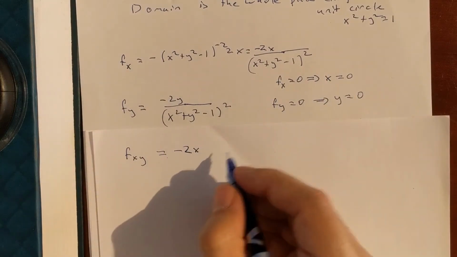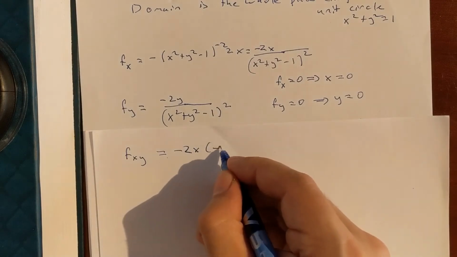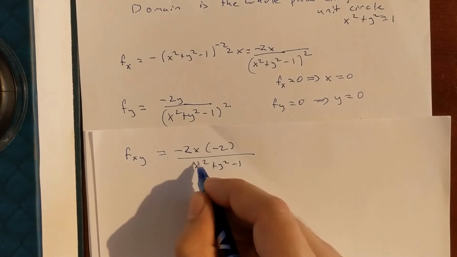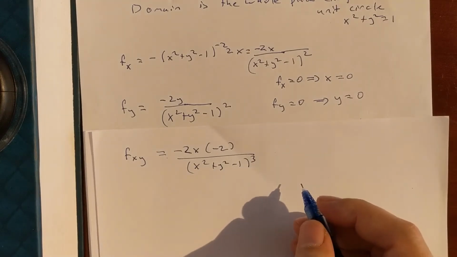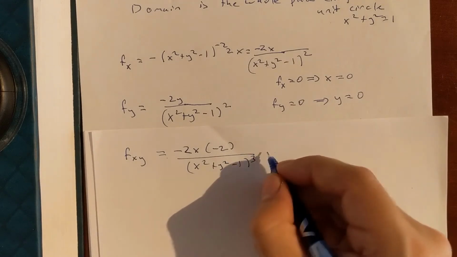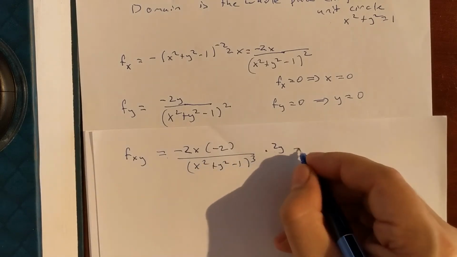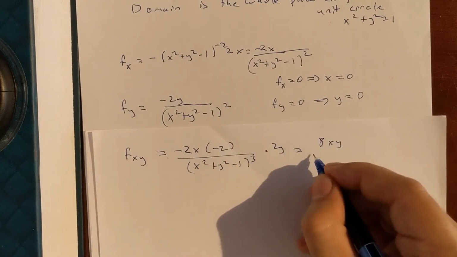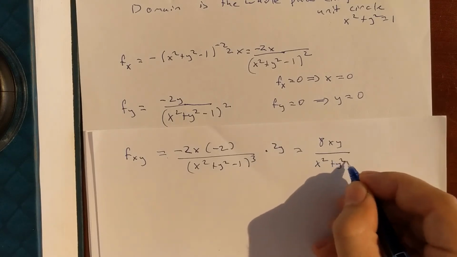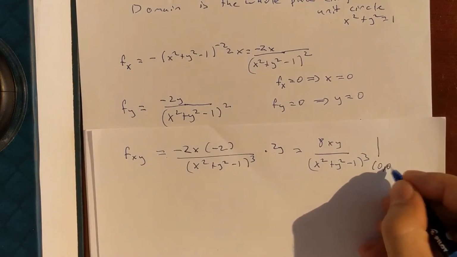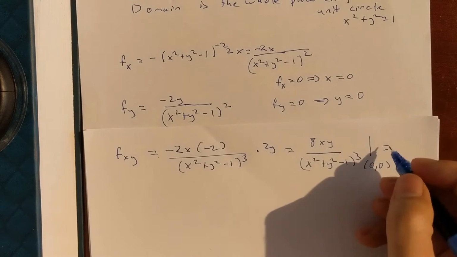Okay. Now the bottom is to the minus 2, so minus 2 is going to come in front, right? And I'm going to have this guy to the minus 3, times the derivative of the inside with respect to y, that's just going to be 2y. So we have 8xy over x squared plus y squared minus 1, the whole thing cubed. Now let's evaluate this at our point also. When we evaluate it at 0, 0, guess what? This is just going to be 0.